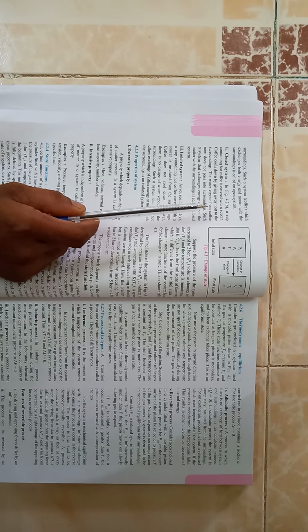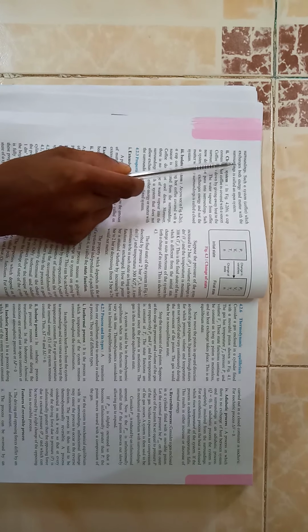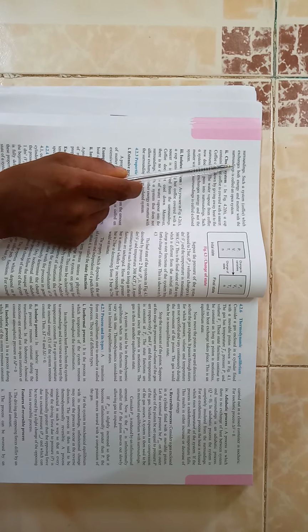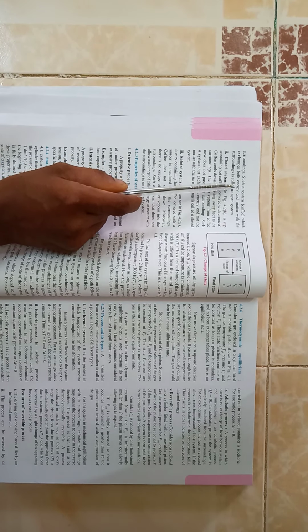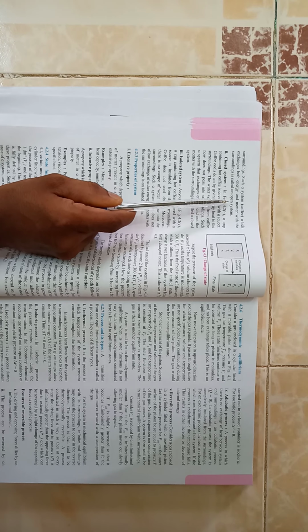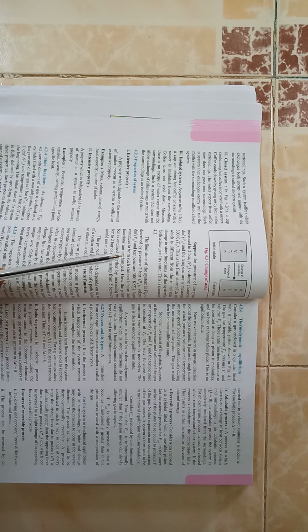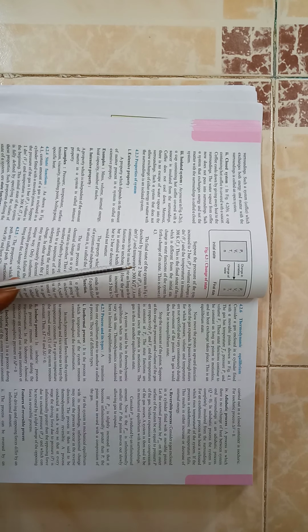On the next page, page number 64, the definition is given: the system which exchanges both energy and matter with the surroundings is called an open system. That means the system exchanges both energy and matter. For example, see a daily example.